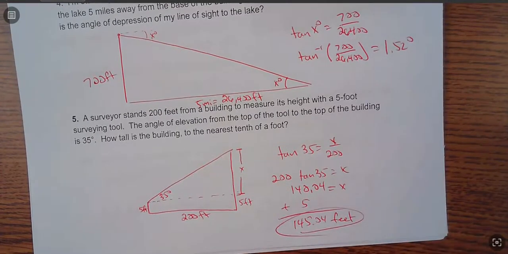Okay. So the hardest part today is that you have to draw your own picture, or at least envision your own picture, before you solve the same kind of problems you did yesterday. So if you did really well with the problems yesterday, then hopefully today won't be too much more work.